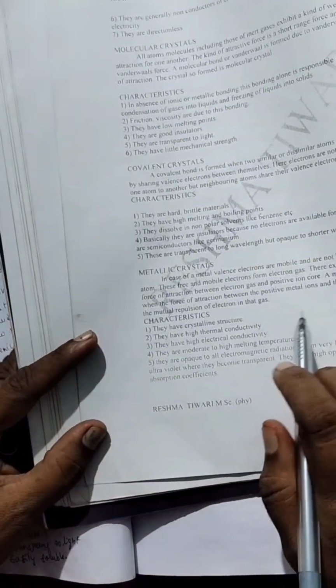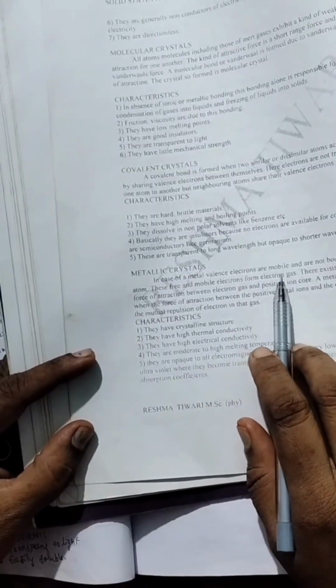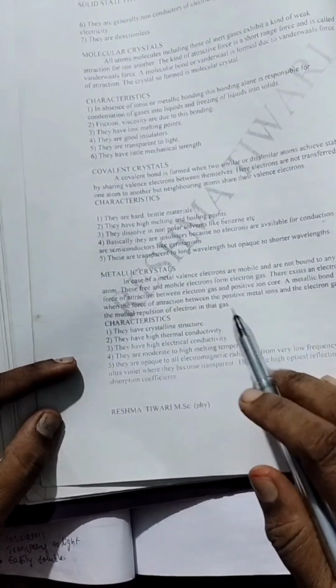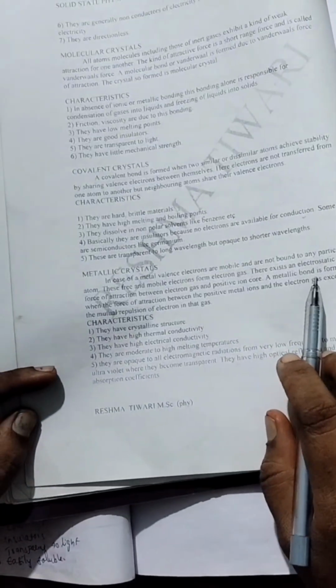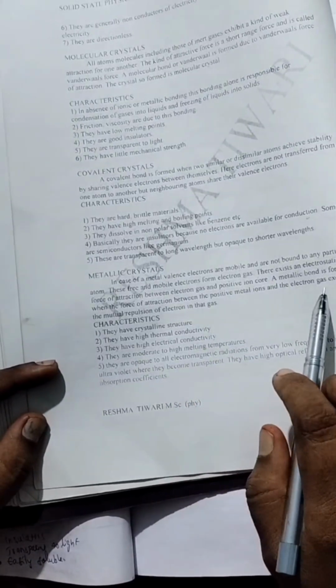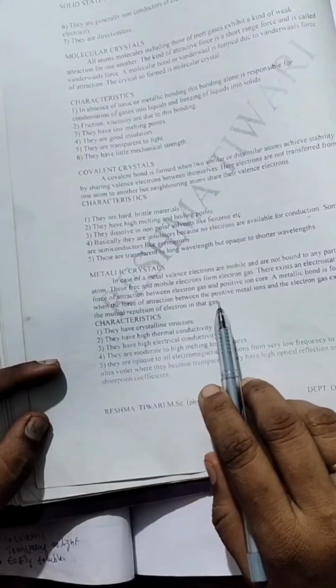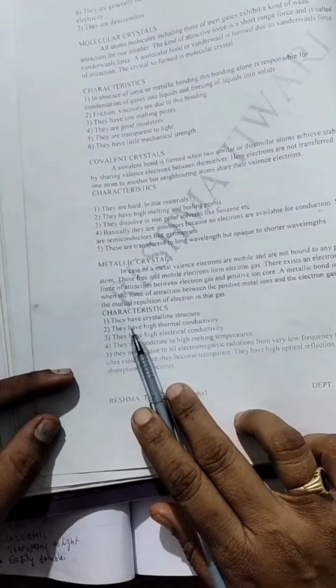Now, how are metallic crystals formed? Here, there exists an electrostatic force of attraction between this electron gas, formed due to the free electrons in the substance, and this positive ion core. A metallic bond is formed when the force of attraction between positive metal ions and electron gas exceeds the mutual repulsion of electrons in that gas.